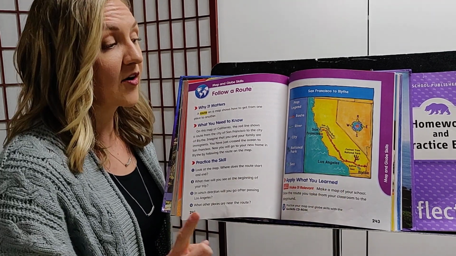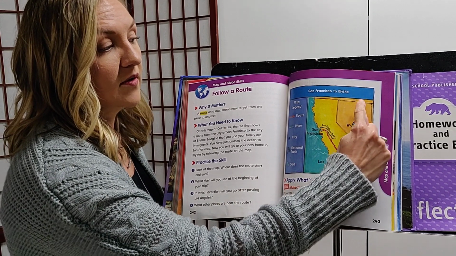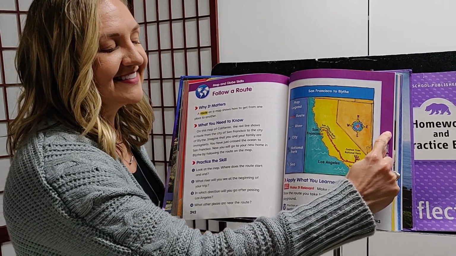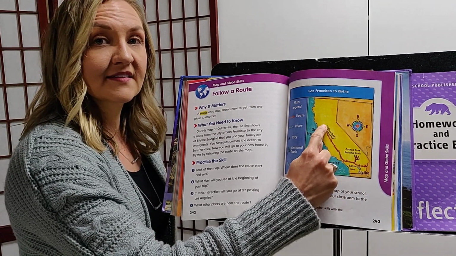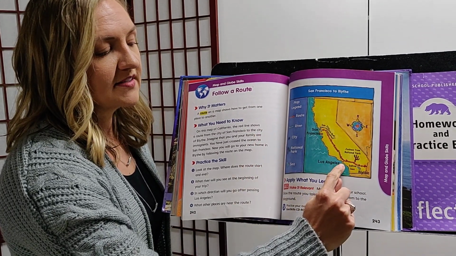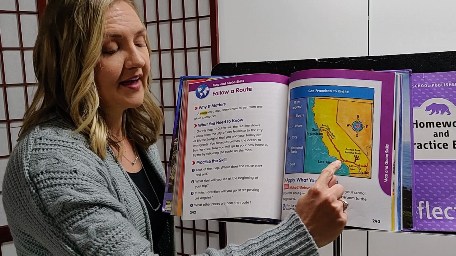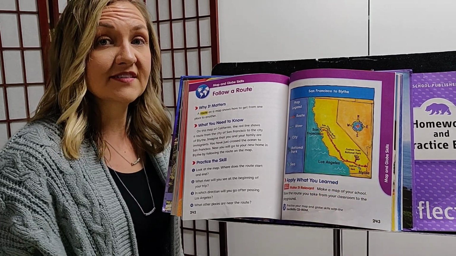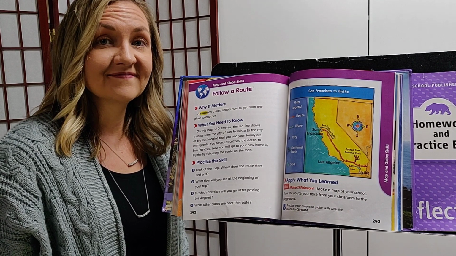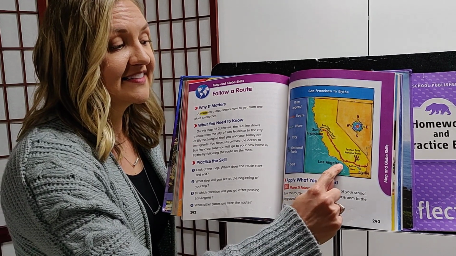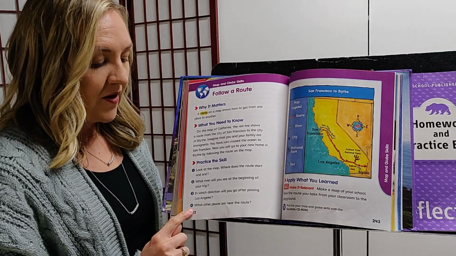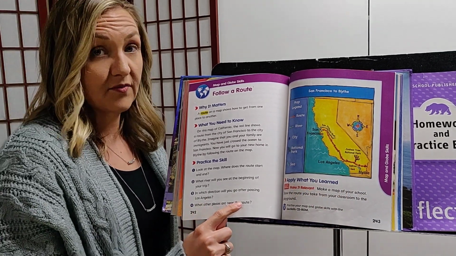If you don't remember, our cardinal directions are north, south, east, and west. So if we're at Los Angeles and we want to end up in Blythe, traveling across here, what direction is that? That direction is east.